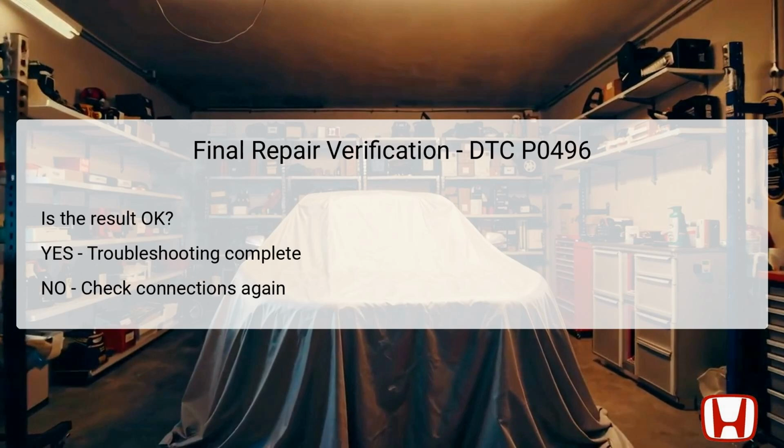If the result is confirmed to be okay, this indicates that the issue has been resolved and the vehicle is functioning as expected. At this stage, the troubleshooting process is complete. However, if the test result continues to show a problem, it suggests that there may still be unresolved issues within the EVAP system. In such a case, it is essential to check again for poor connections or loose terminals at critical components that may not be functioning correctly. Continuing to ensure all electrical connections are secure can help eliminate recurring faults.